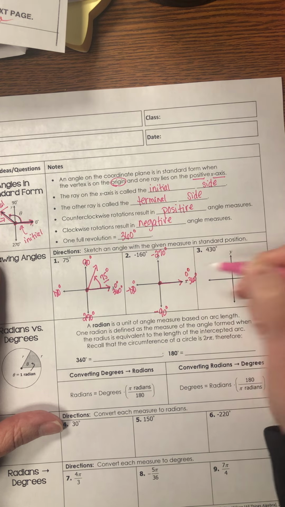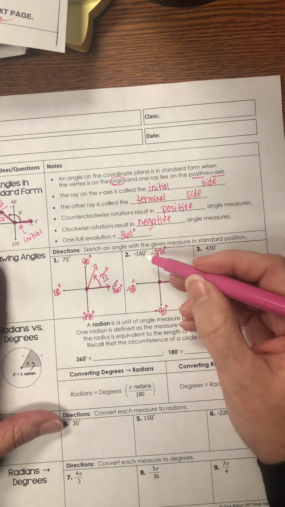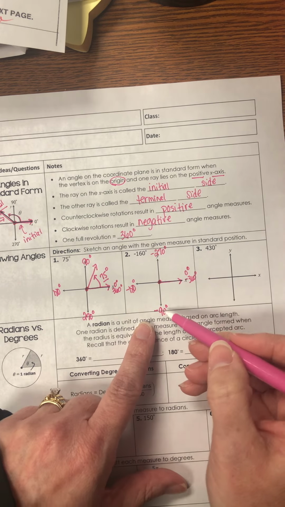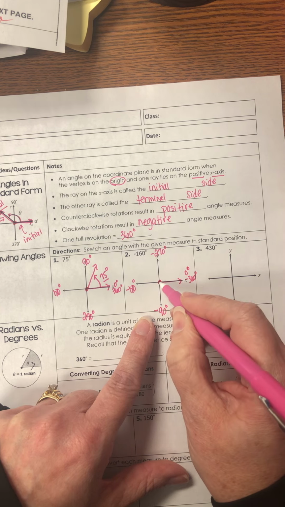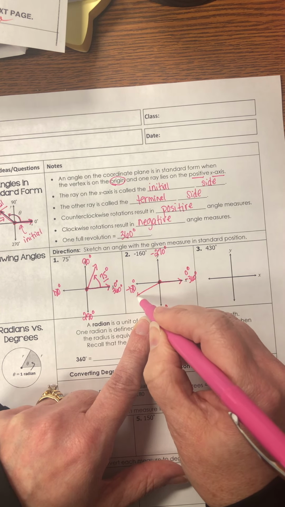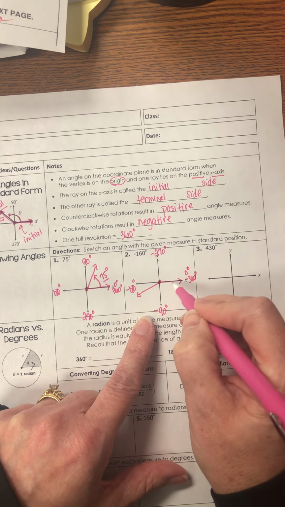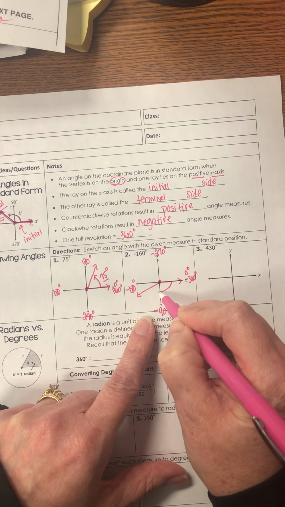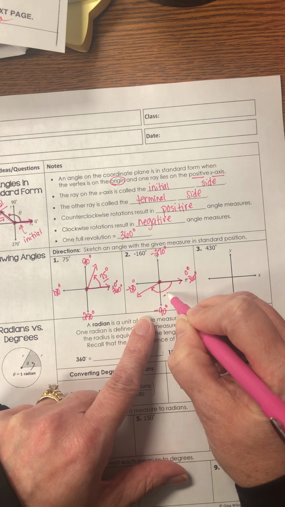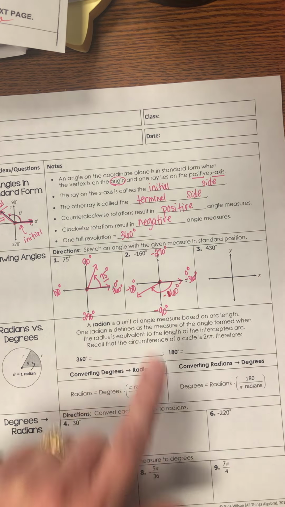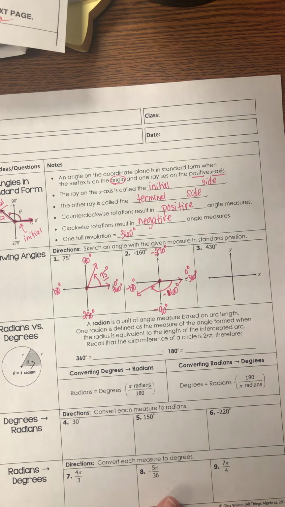Okay, so if we have negative 160, that's going to be between negative 90 and negative 180. It's going to be very close to the negative 180. Now this one is going to go in a clockwise direction. So this will be negative 160 degrees.